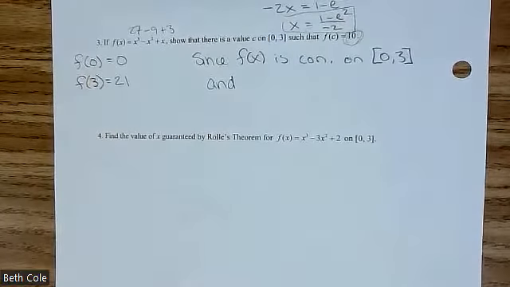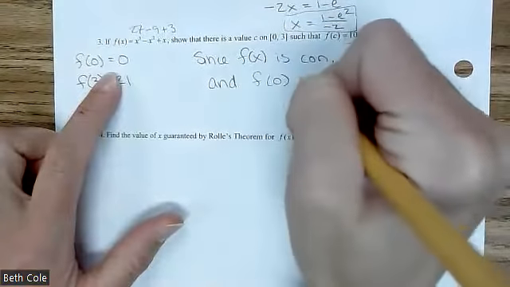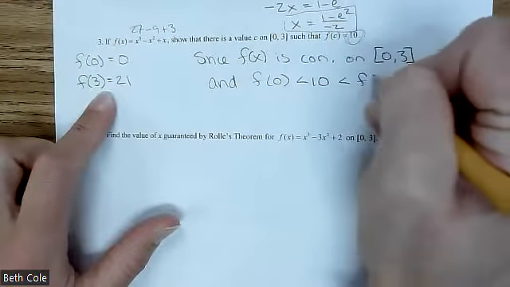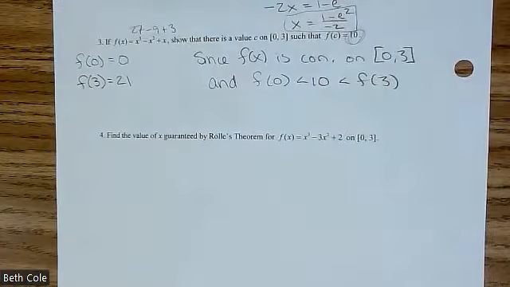Some people like to write it out in words. They'll say 10 is between f of 0 and f of 3. That's fine. The shortest way to put it would be like this with symbols. But I do get that a lot of people don't like the symbols. If you want to write it out in words, it means the exact same thing. But in some way, shape, or form, you have to say 10 is between f of 0 and f of 3. And then here's your big conclusion.